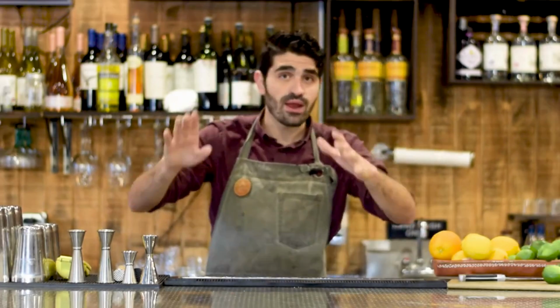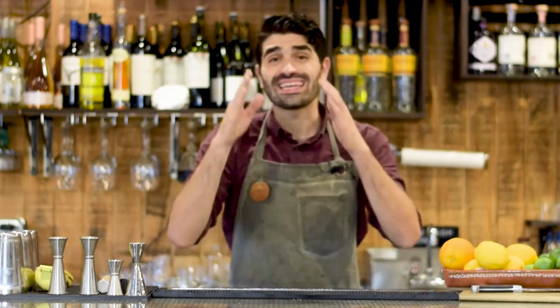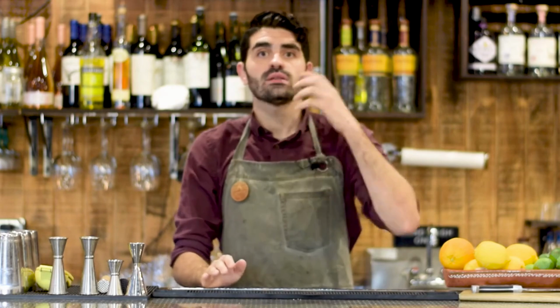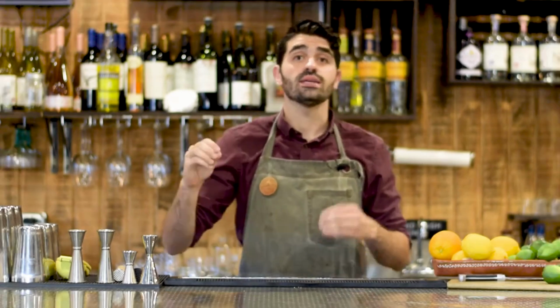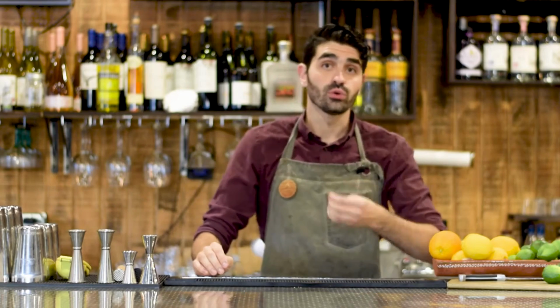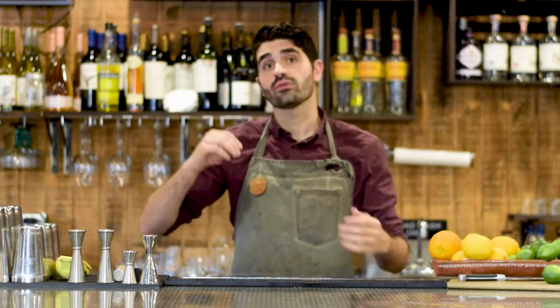Right, enough of my rambling, let's get back to why fruit juice is so important. There are 2 ways that you can instantly upgrade the quality of the cocktails that you are making for your friends and family, and one of them is to have better quality spirits, and the second way is to use fresh fruit juice, either freshly squeezed or freshly pressed.